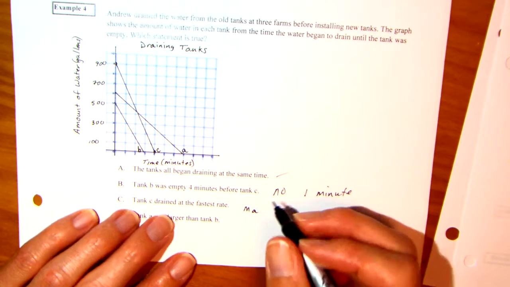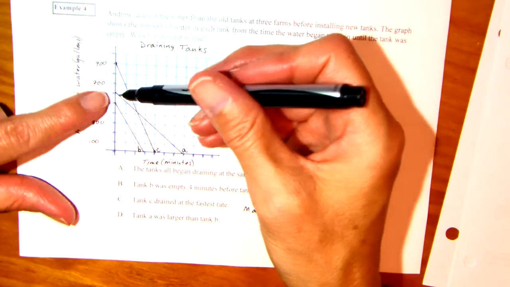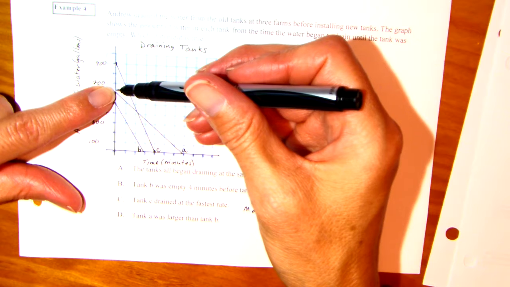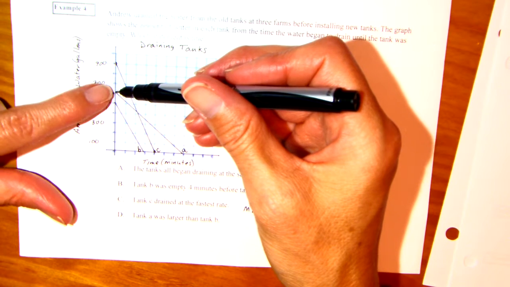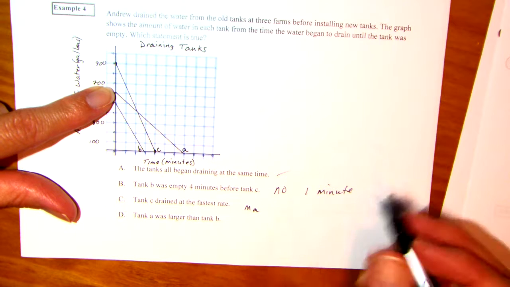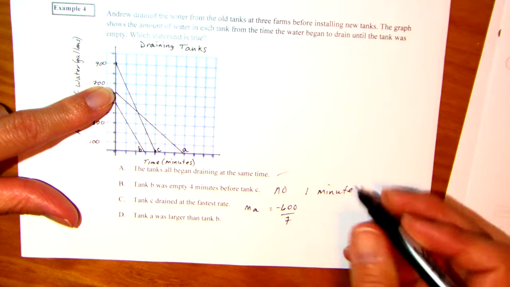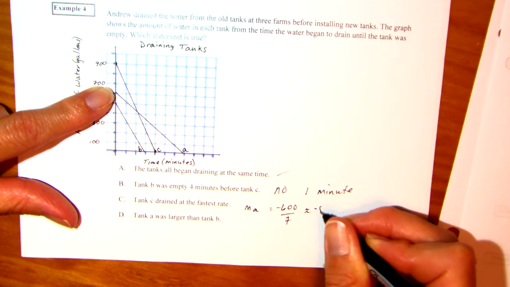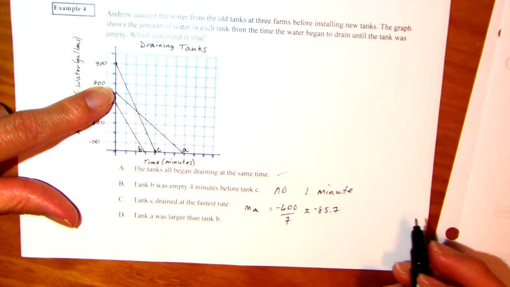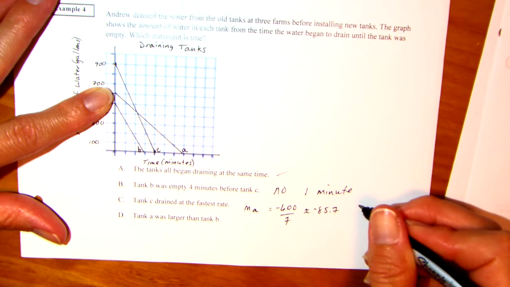Slope of A. Okay, the slope of A, we're starting at, looks like 600, down 600 over 1, 2, 3, 4, 5, 6, 7. Which is about negative 85.7. I know you're probably wondering how I got that. How about slope B?